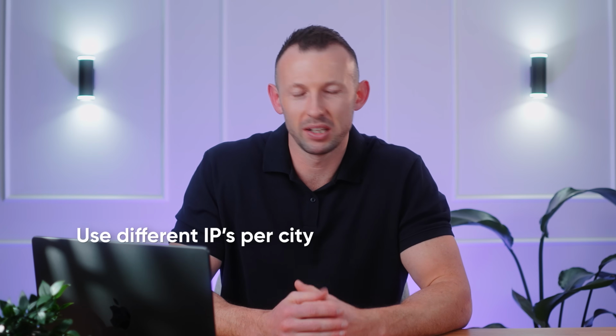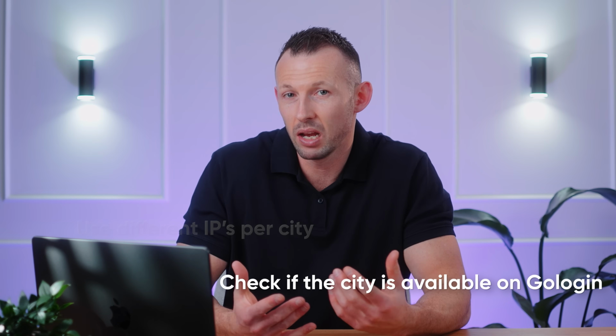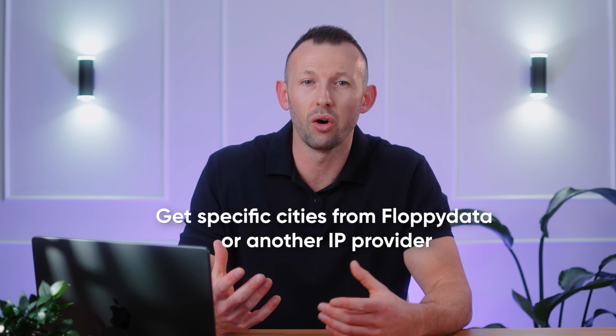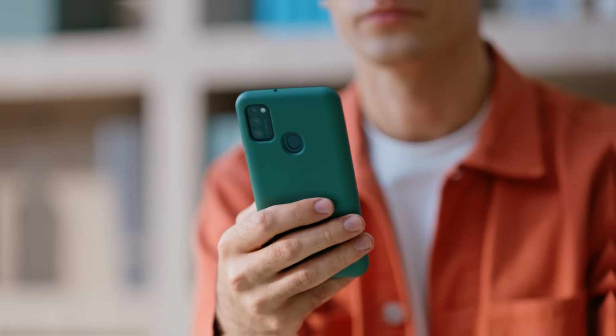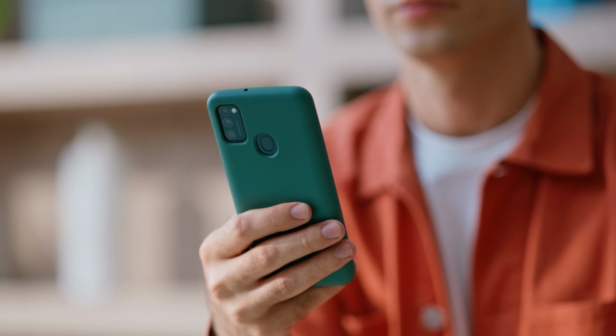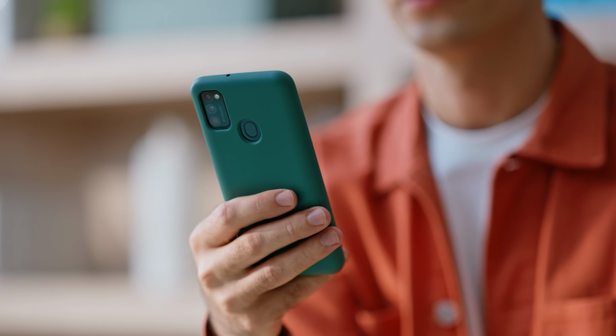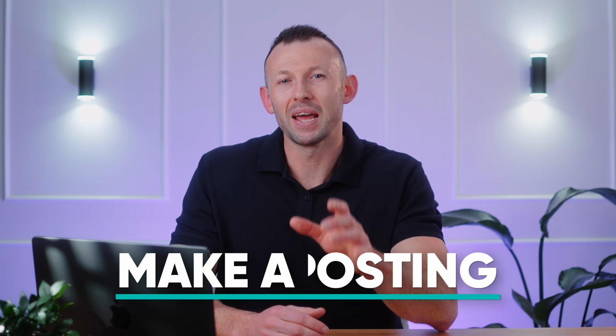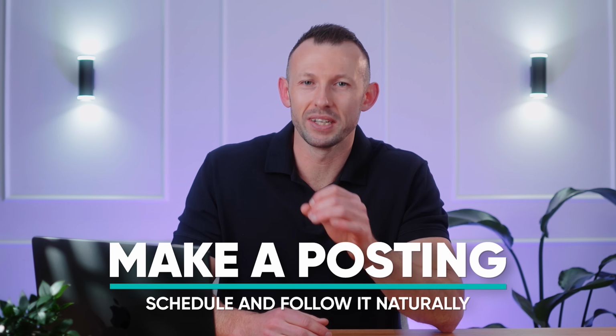For multiple city posting, use different IPs per city. Check if the city is available on GoLogin, or get specific cities from floppy data or another IP provider. And a safety tip, be smart about location logic. Posting in New York and Los Angeles within 10 minutes? Super suspicious. Even Superman doesn't travel that fast. Make a posting schedule and follow it naturally.